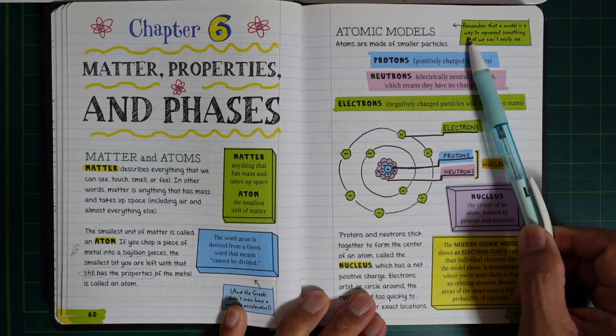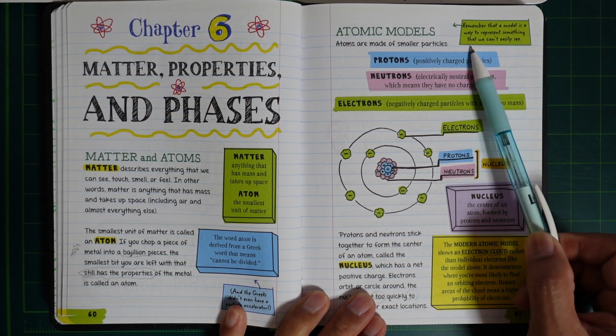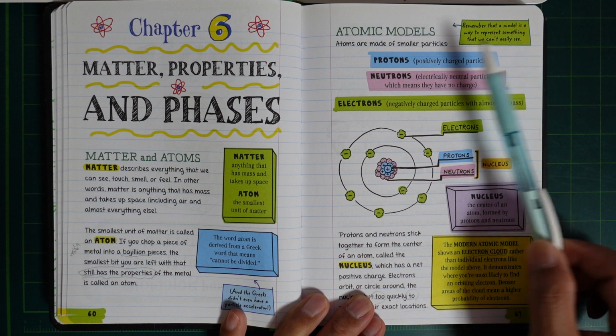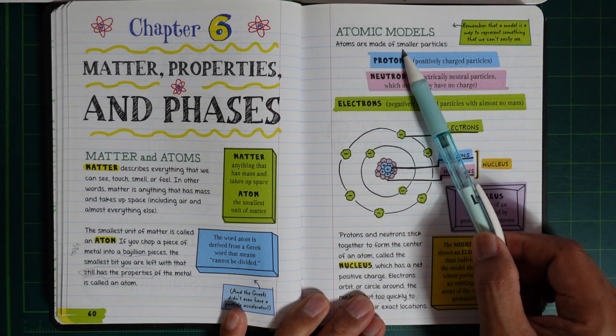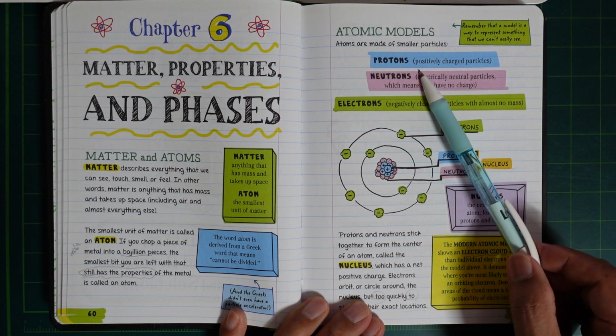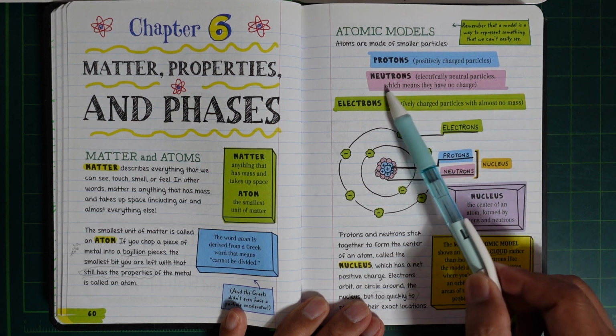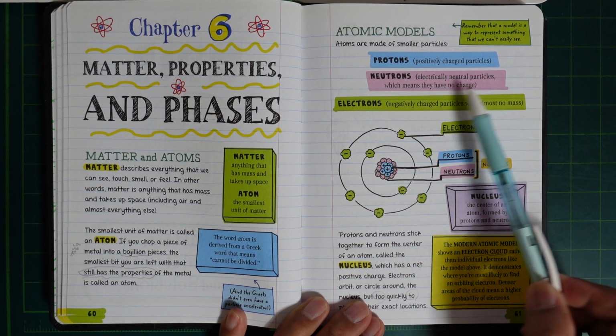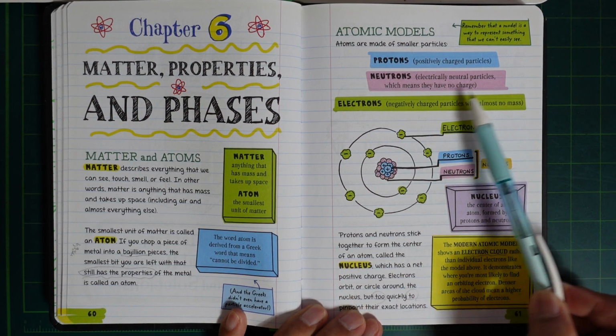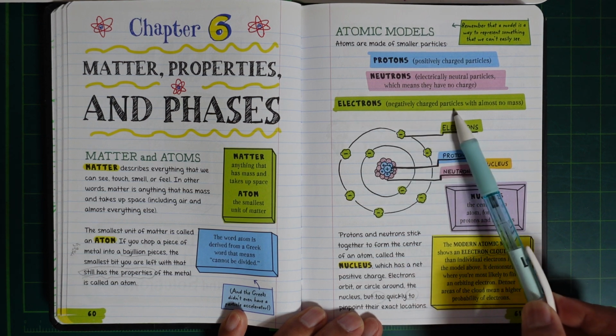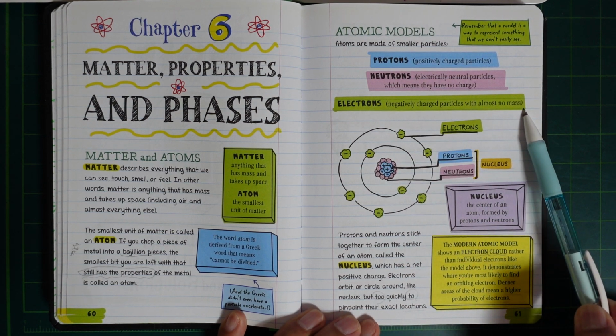Atomic models. Remember that a model is a way to represent something that we can't easily see. Atoms are made of smaller particles. Protons, positively charged particles. Neutrons, electrically neutral particles, which means they have no charge. Electrons, negatively charged particles with almost no mass.